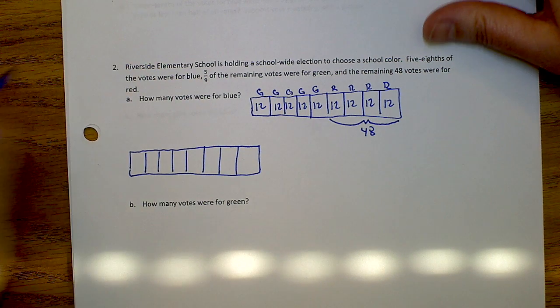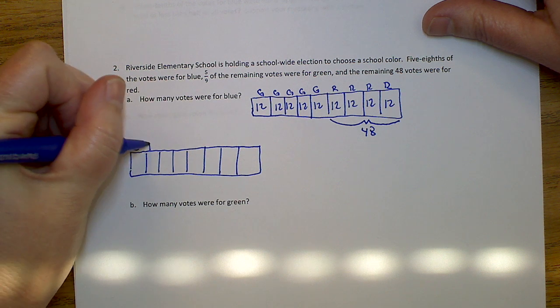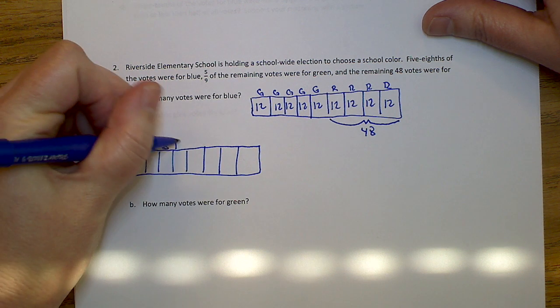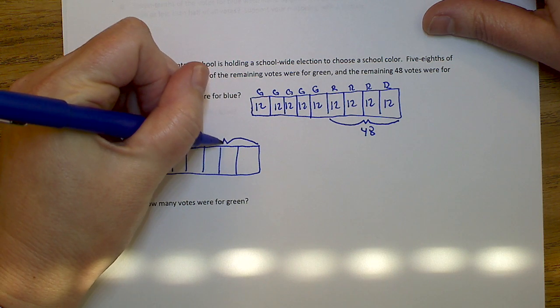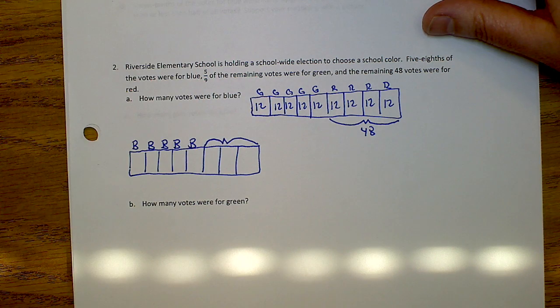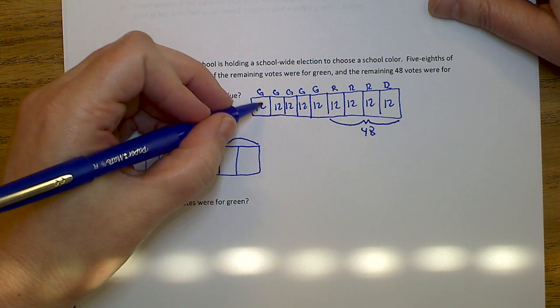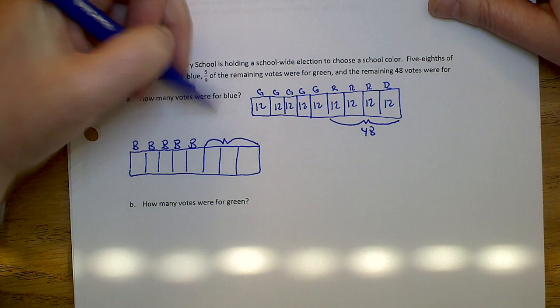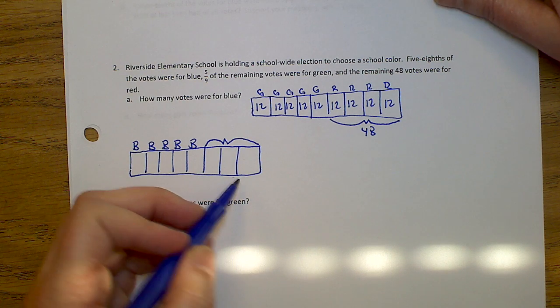And how many of them are blue? 5. So we have blue. So of the remaining, it would have to be that 5/9, right? This. So how many boxes do we have left? 3.